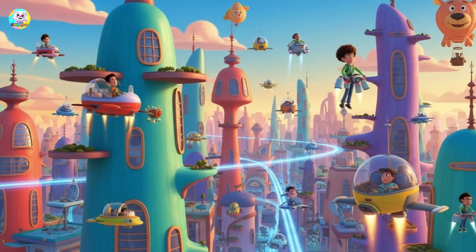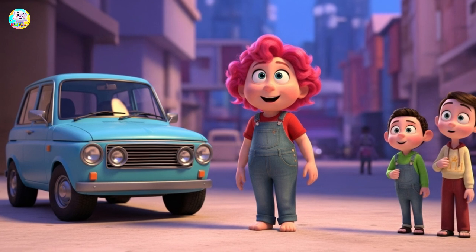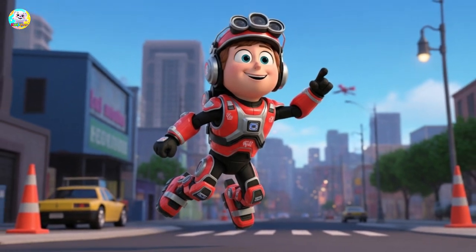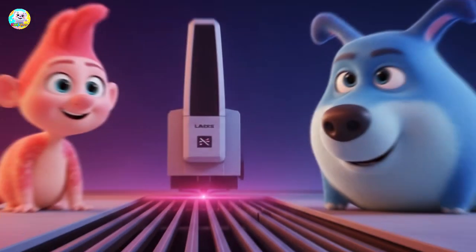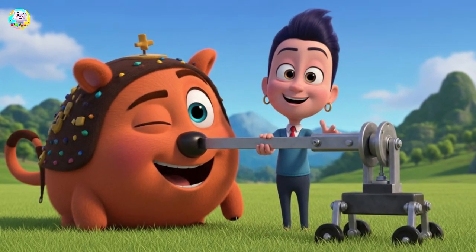G is for gear, spinning with glee. H is for hover, floating so free. I is for interface, talking with you. J is for jump, drive fast through the blue. K is for keyboard, buttons to press. L is for laser, cutting with success.